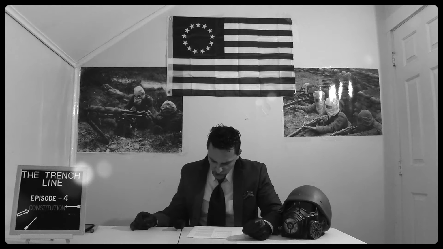Section 3. No person shall be a senator or representative in Congress, or elected president or vice president, or hold any office, civil or military, under the United States or any other state, who, having previously taken an oath as a member of Congress, or as a member of the United States, or as a member of any state legislature, or as an executive or judicial officer to support the Constitution of the United States, shall have engaged in insurrection or rebellion against the same, or given aid or comfort to the enemies thereof. But Congress may, by a vote of two-thirds of each house, remove such disabilities.